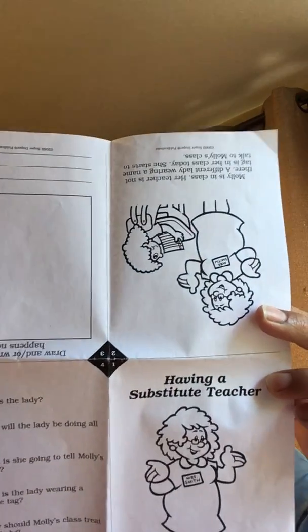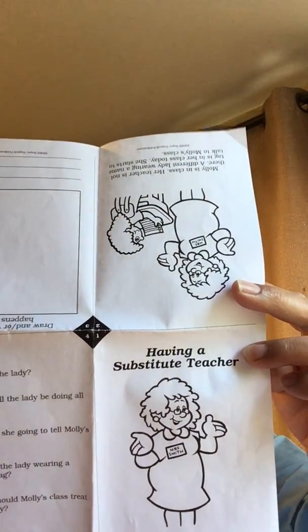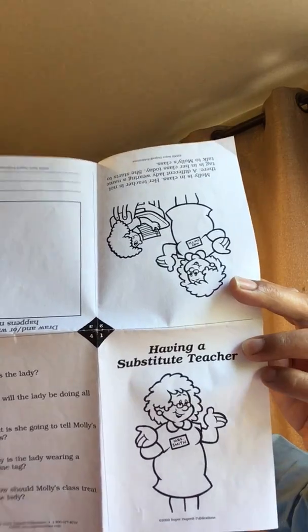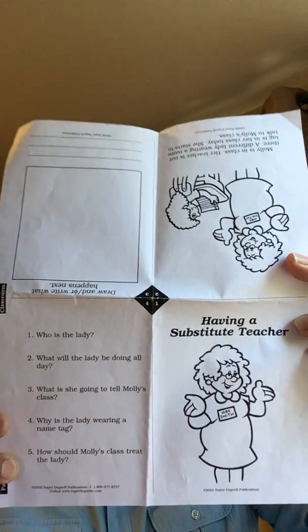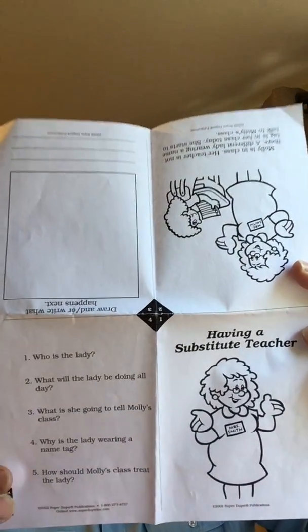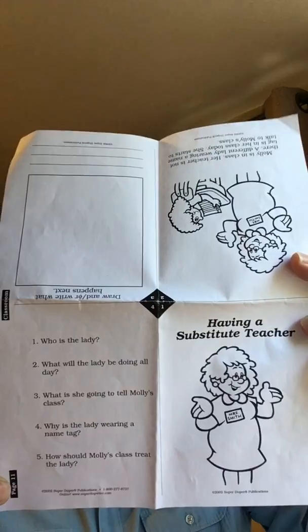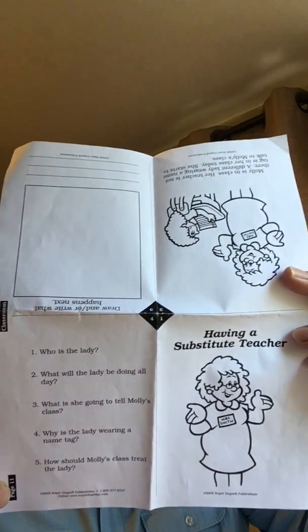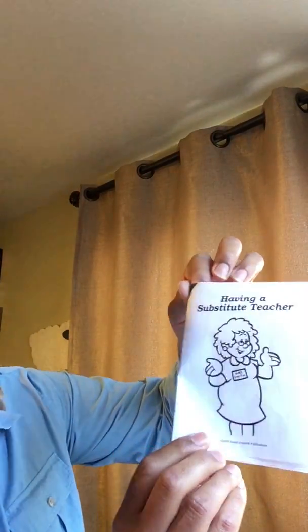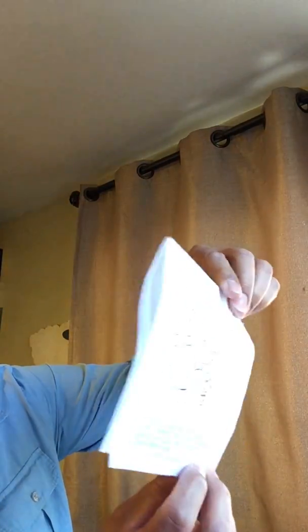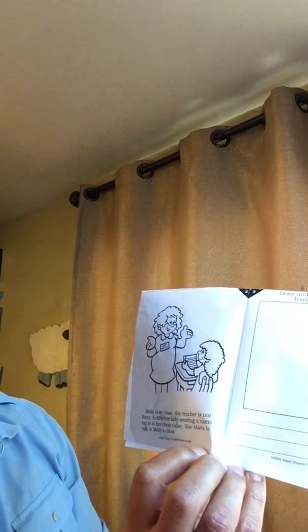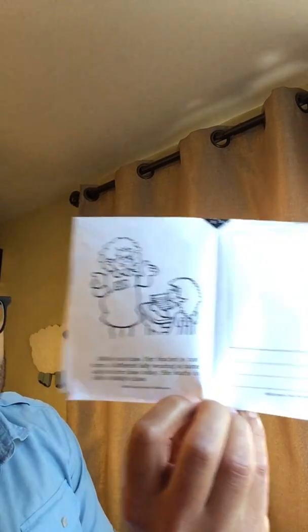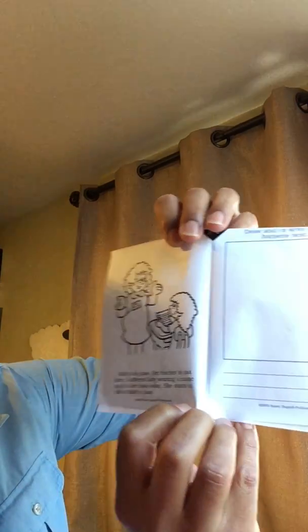The second part, students are able to answer questions about the situation. So each question, which is right here, helps the student focus on the feelings of people involved in the activity and or explore other possible outcomes that could arise from the story. Let's do this one. Having a substitute teacher, so change, right? Move to page 2. They're short sentences, very easy to grasp, similar to the previous activity I showed you.